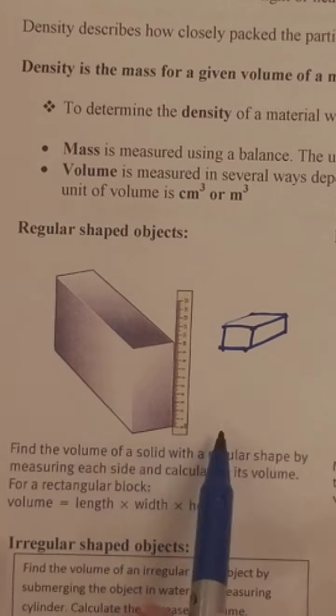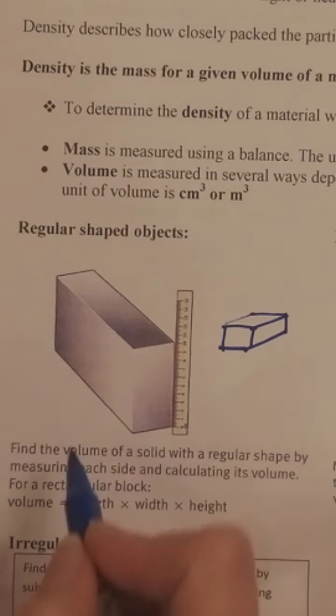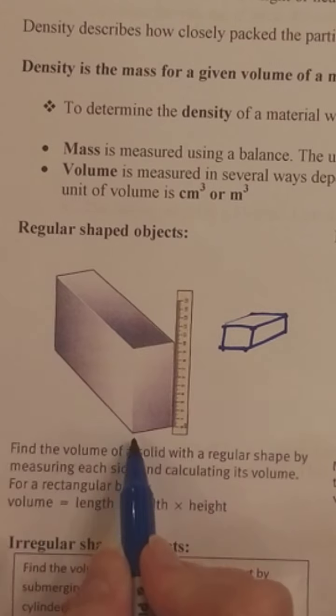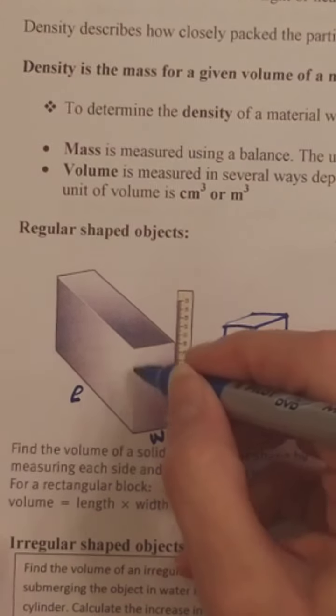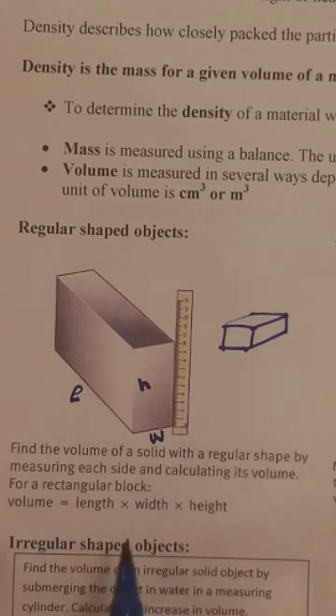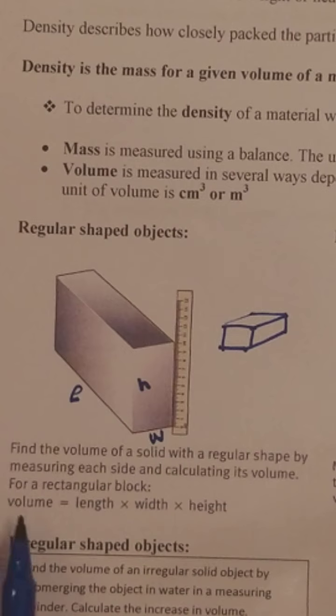So for this rectangular block here, we need to multiply the length of the block by the width of the block by the height, and we will get the volume of this rectangular block. Of course, we need to pay attention that the units that we use in this formula must be all the same. We cannot multiply different units of length in the same formula.